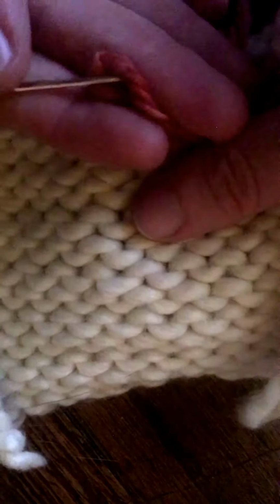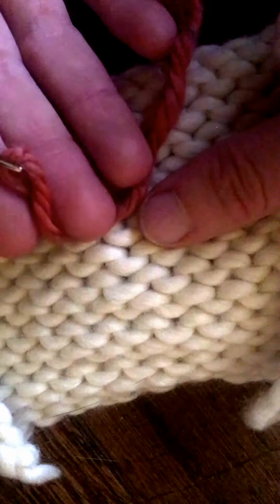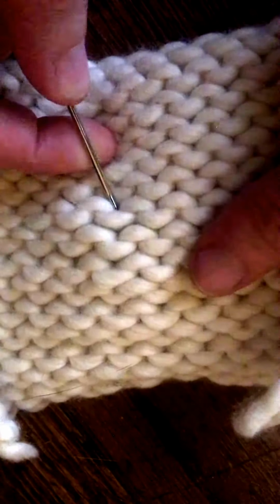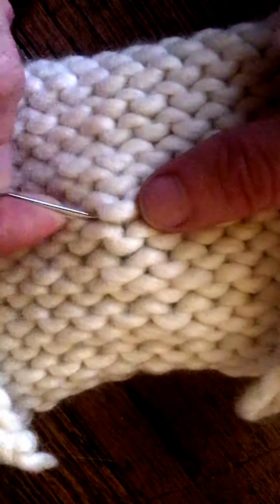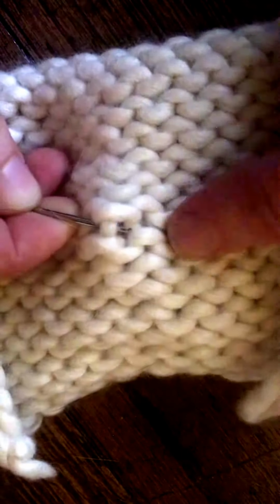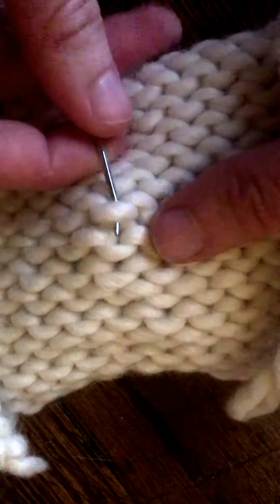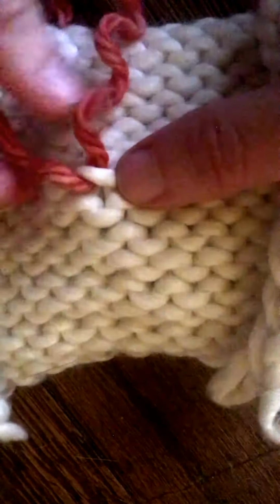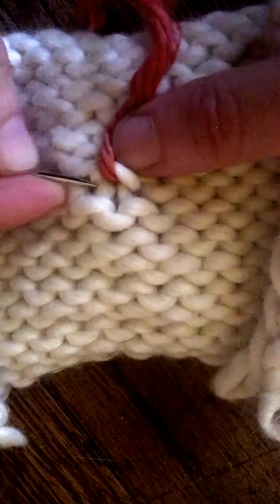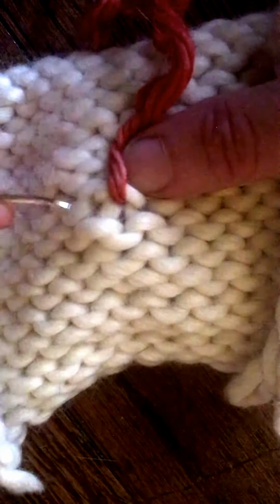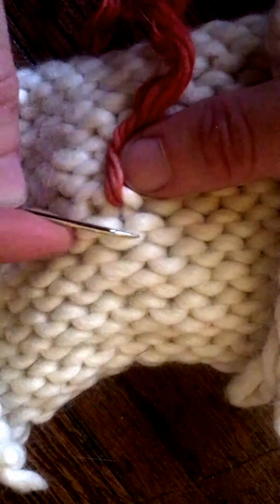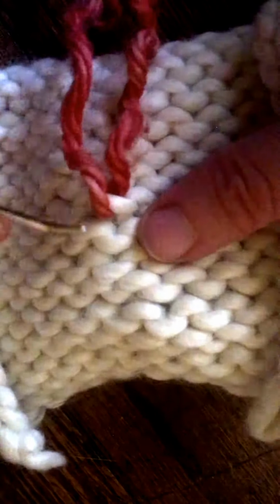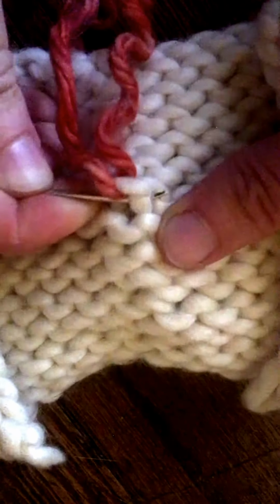I'm going to use a different color to make it really obvious. So if I want to ask where my yarn is at, let's just say, here's my yarn. Okay. Goes around here. Insert your needle. Okay. So if I'm tracing the path of this piece of yarn right here, you can see that it goes here, up around here. You can pull it apart to really see where it goes.